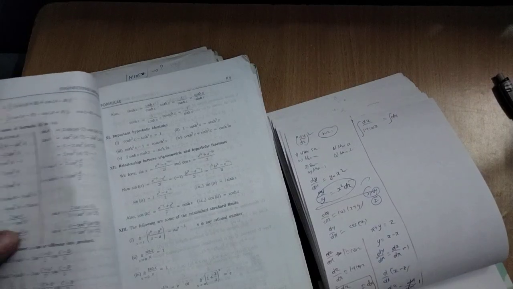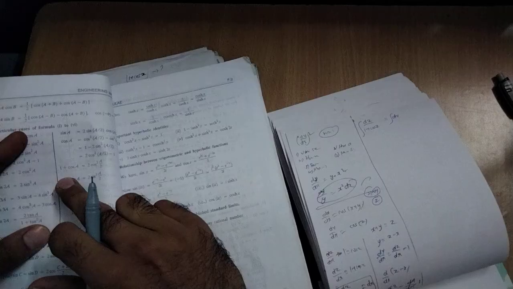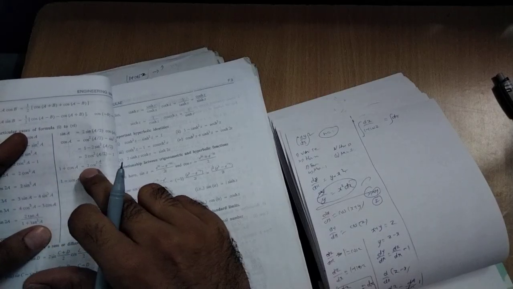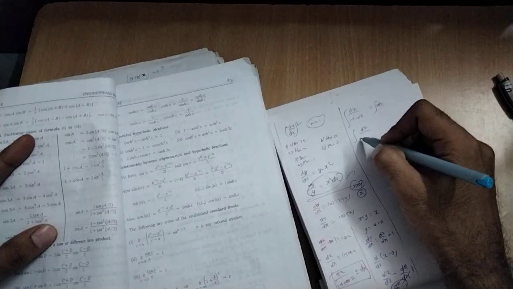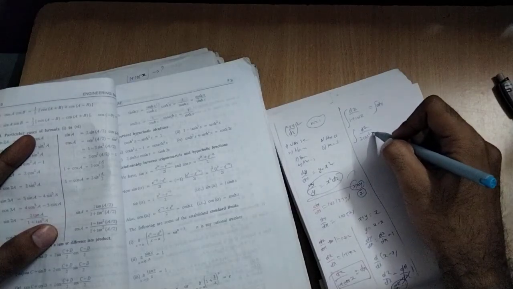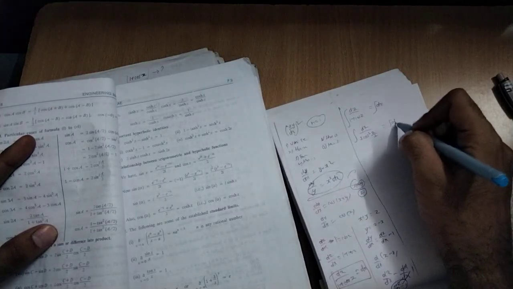So you can see what the thing is. We have the identity 1 plus cos a equals 2 cos square of a by 2. Just put it in: dz over 2 cos square of z by 2 equals the integration of dx.